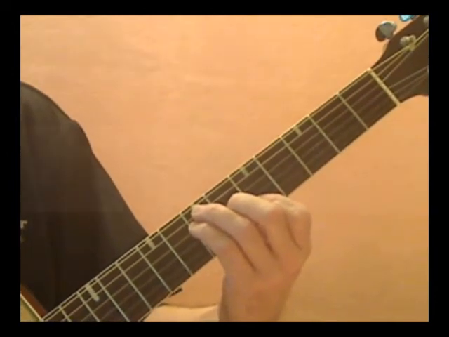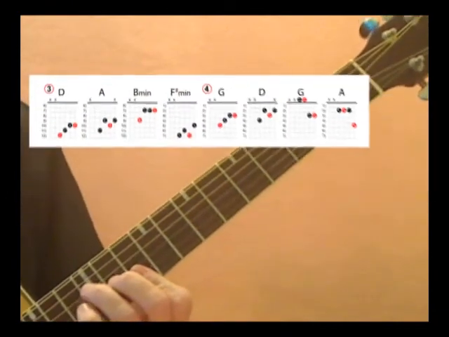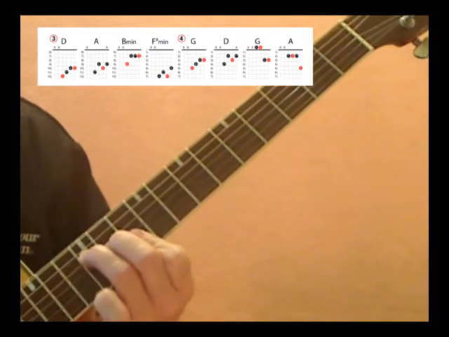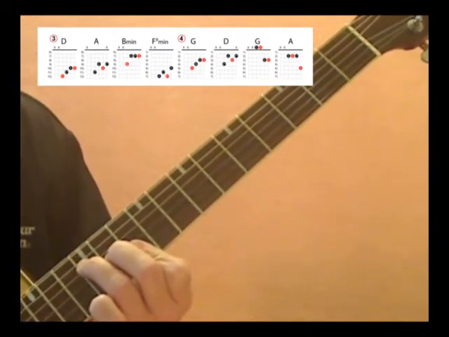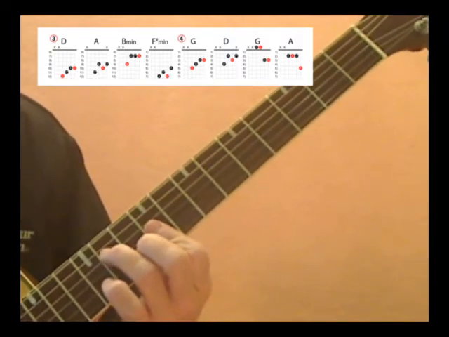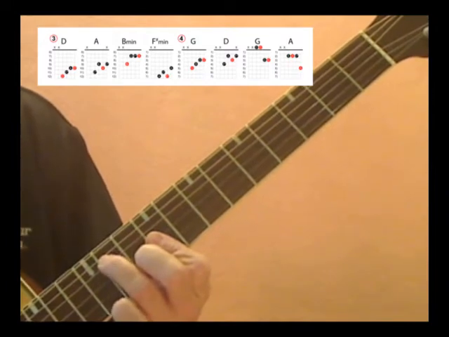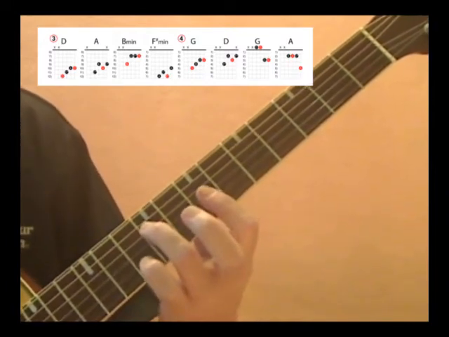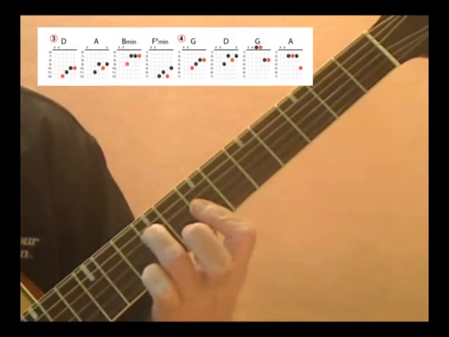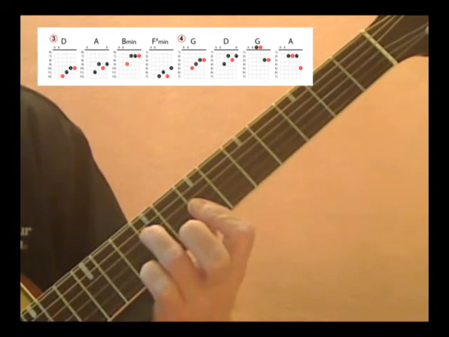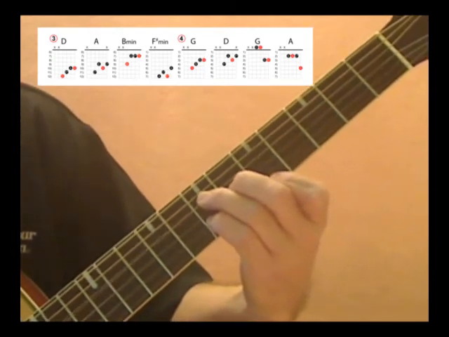Now it gets a little more interesting up here on measure 3. We're going to go up higher. We have a D with the D in the bass. Now our second chord is an A with a C sharp in the bass, which is our third. Now we're going to play a B minor with a B in the bass, which is our root, of course. Now our last chord of measure 3 is an F sharp minor with an A in the bass. That is our third.